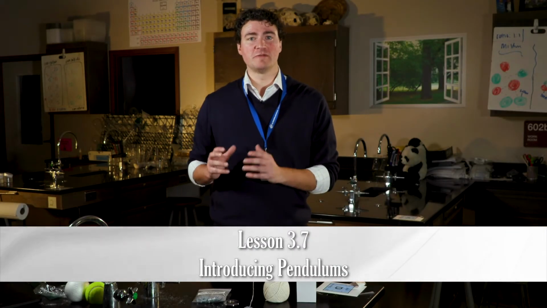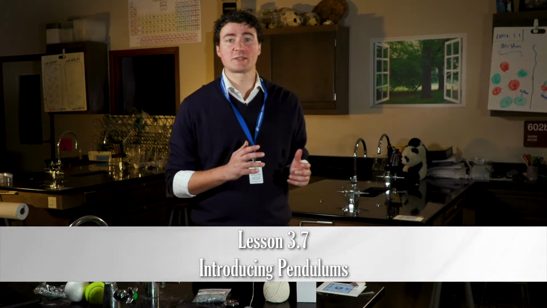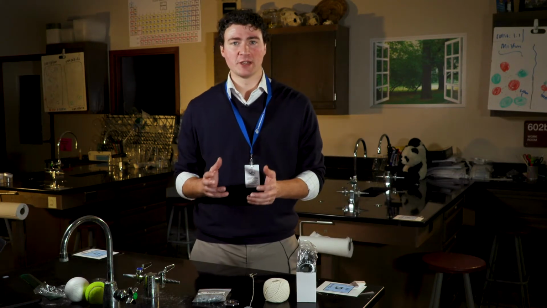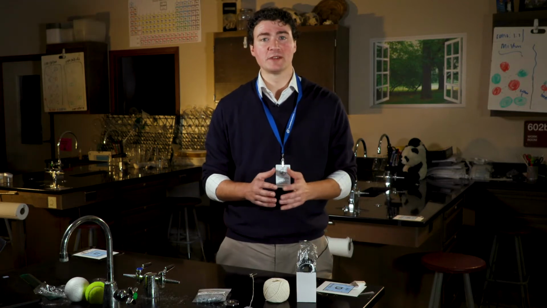Lesson 3.7 introduces students to variables and controlled experiments as they study how different features of a pendulum affect how it swings. A few materials need to be prepared ahead of time, so let's cover those now.